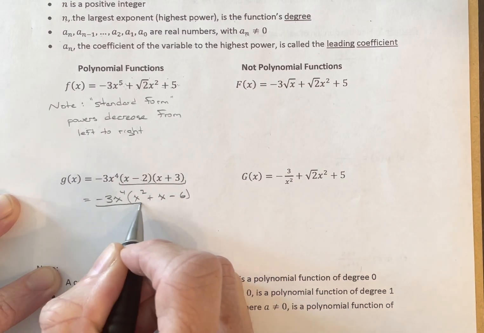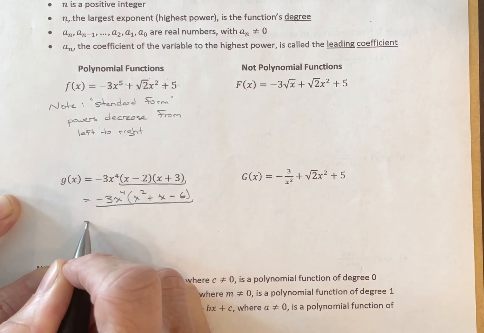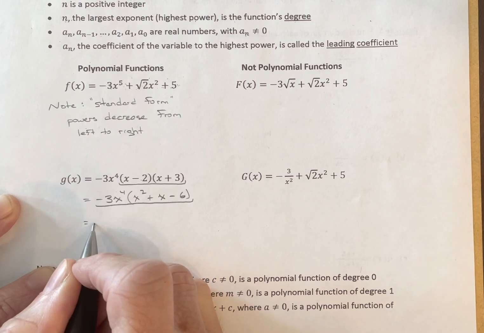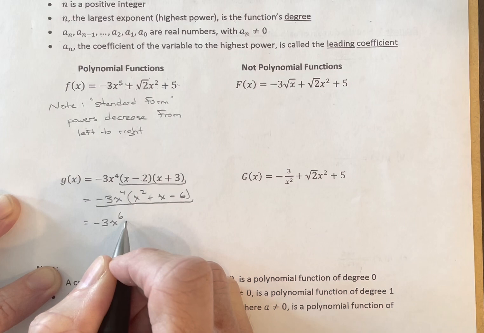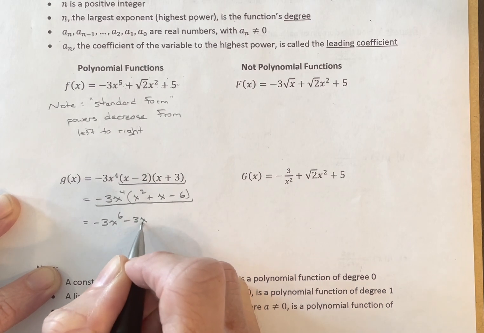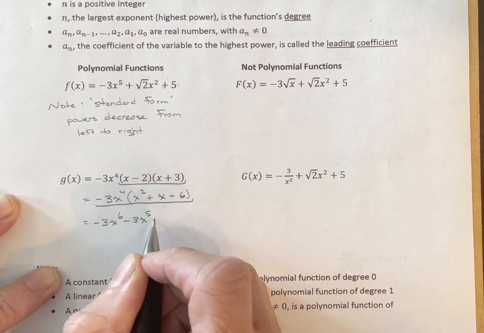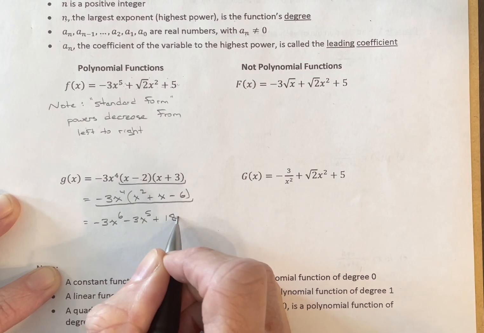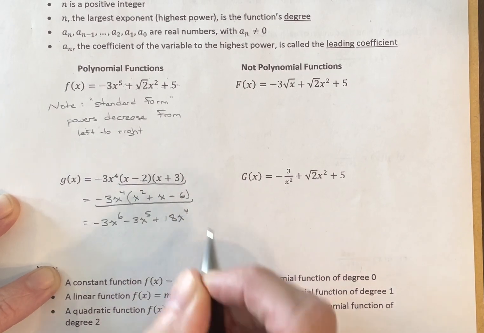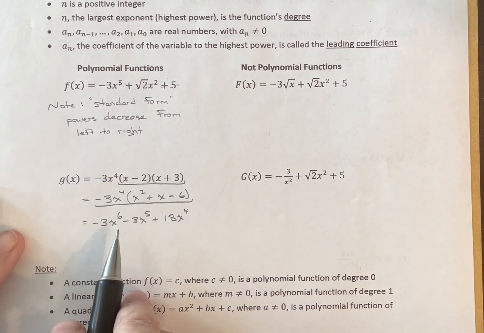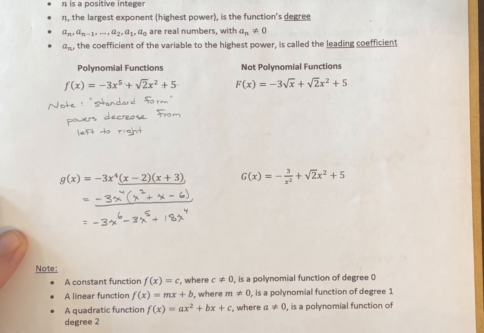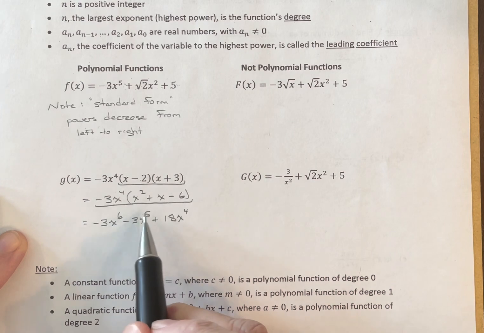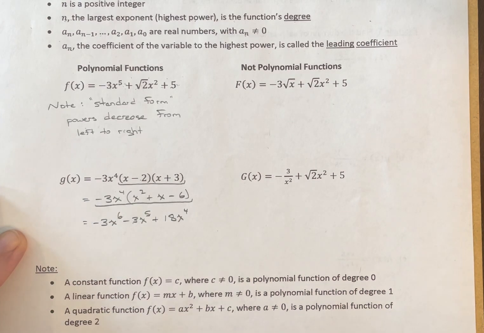And then I'll multiply these two factors, and I'll have a negative 3x to the sixth minus 3x to the fifth plus 18x to the fourth. So this is also a polynomial function. The coefficients are real numbers and the exponents are positive or zero. There are no negative exponents here.